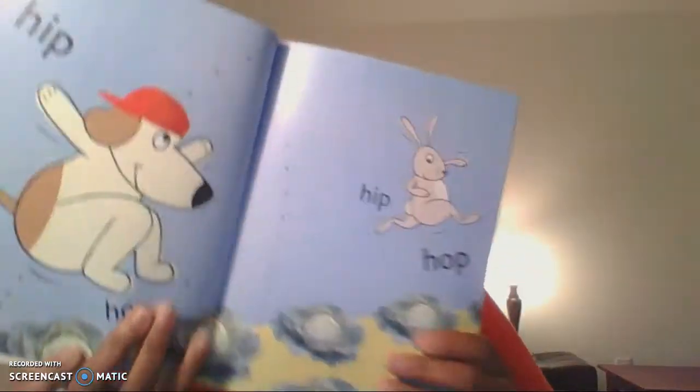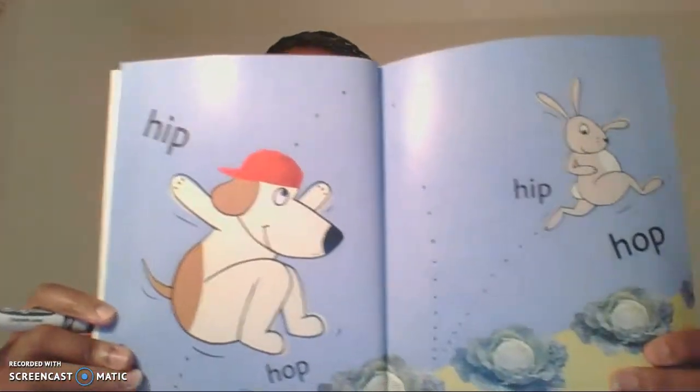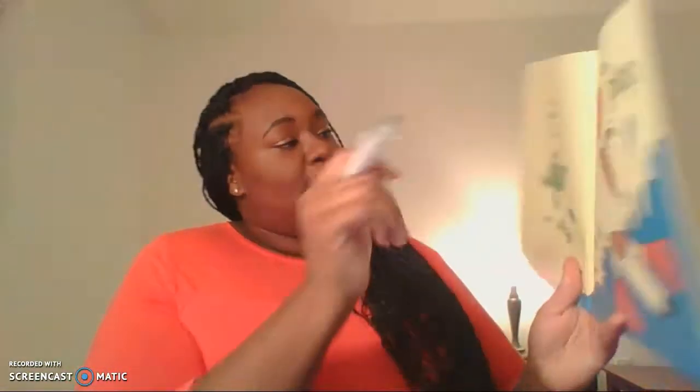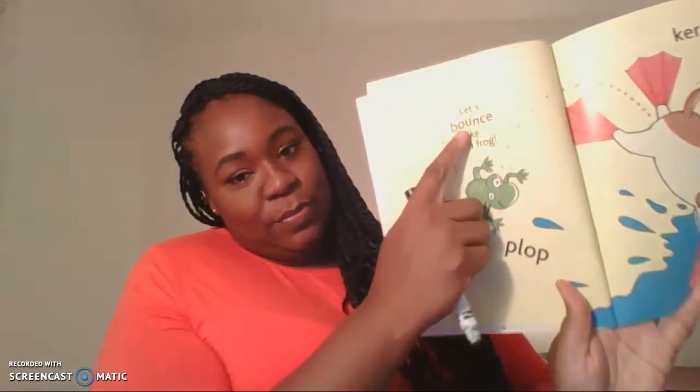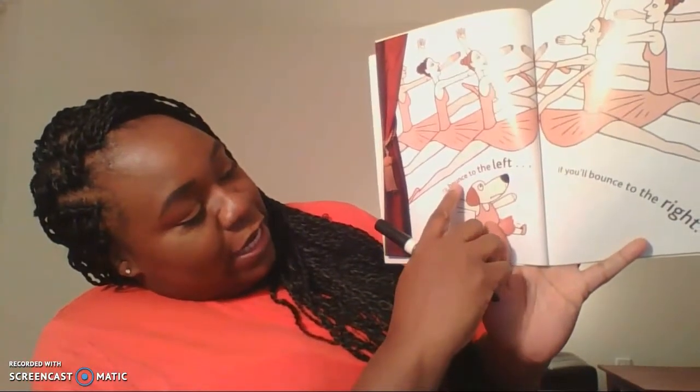Okay, is bounce on this page? Nope, I see hip and hop, but not bounce. Okay, here's the word bounce. Do you see it? Let's bounce like a frog. I see it one time. So Miss Charles is going to make, oops, sorry friends, one tally mark. I see bounce right here. So I'm going to make another tally mark.